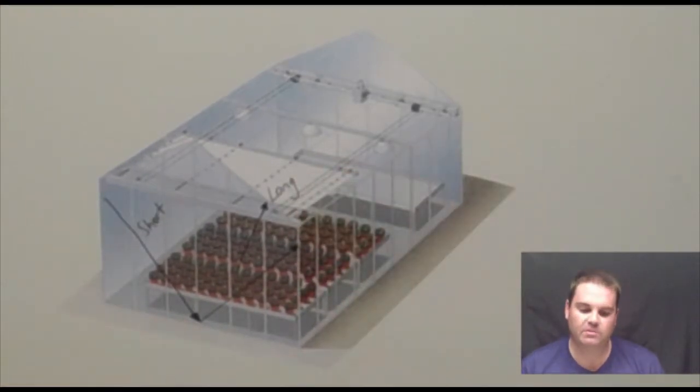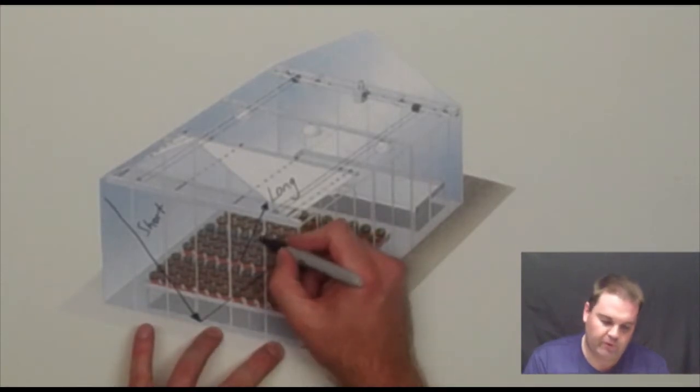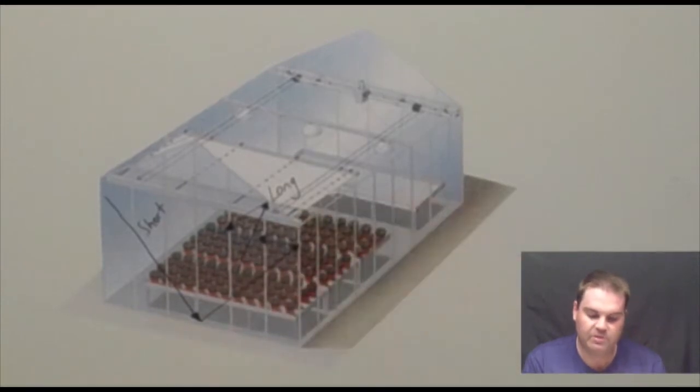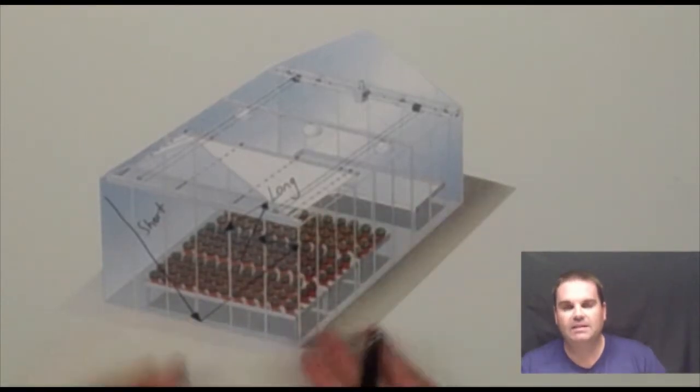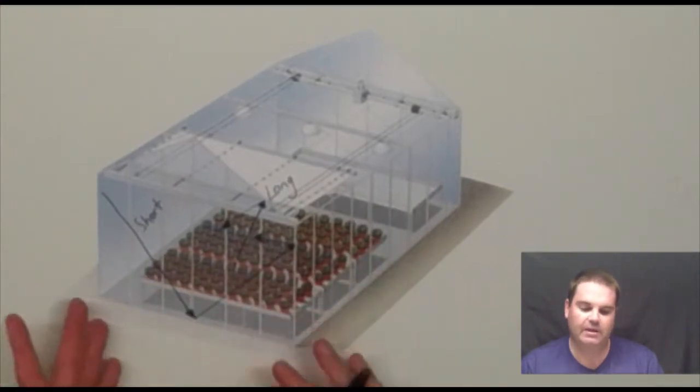Now that's really important because that light, or that heat I should say now, can no longer escape the greenhouse. So it gets reflected back inwards, back in towards the middle of the greenhouse, and that actually increases the mean temperature inside the greenhouse.